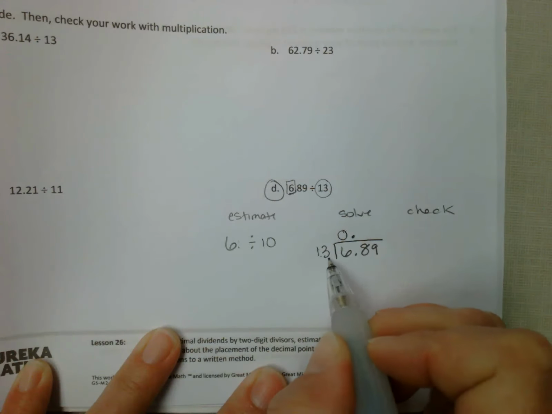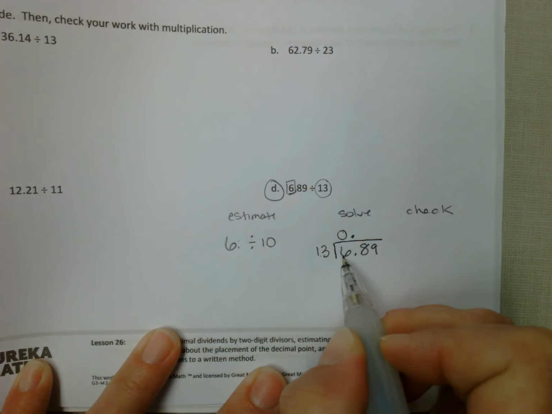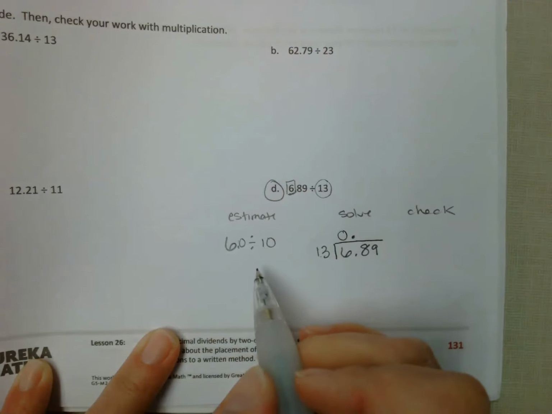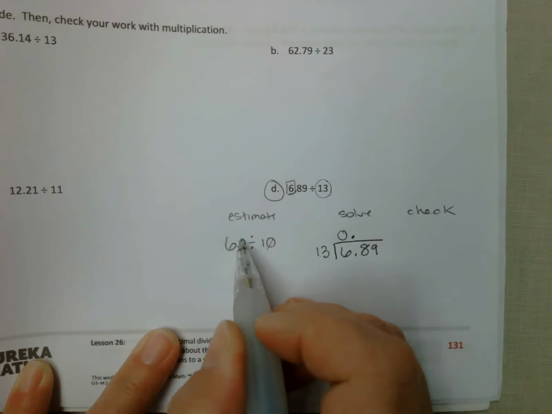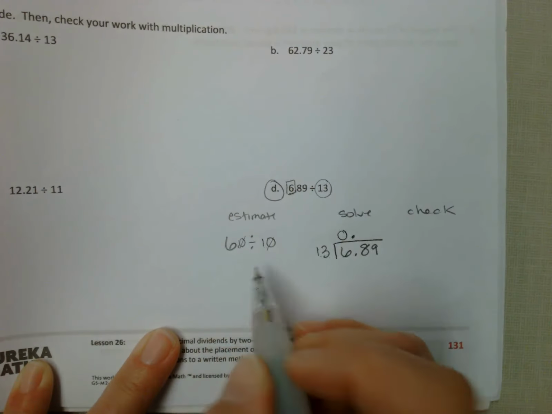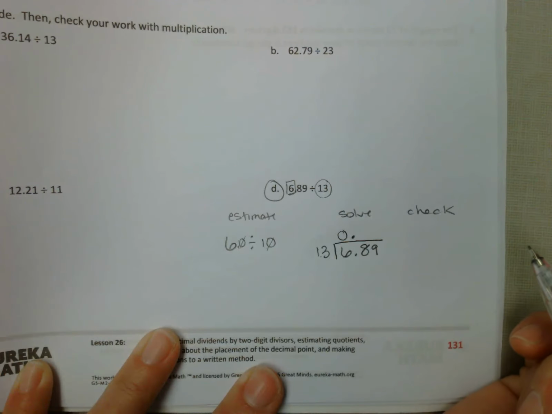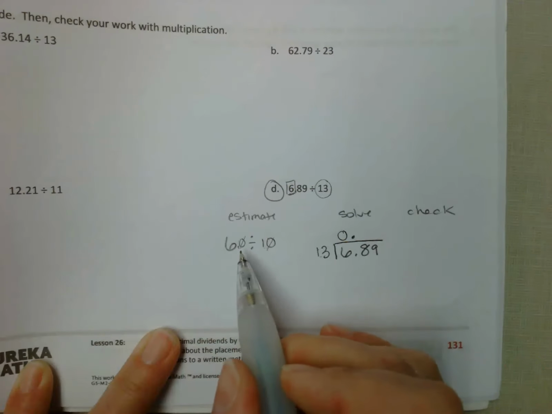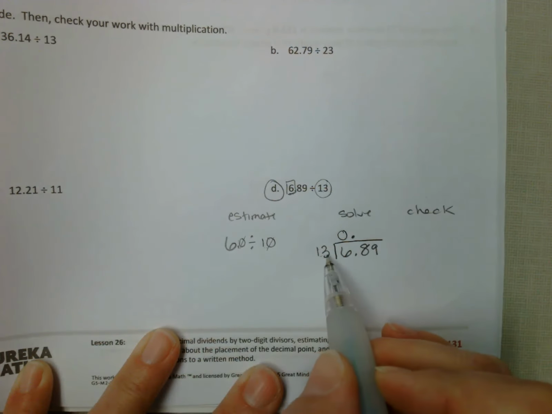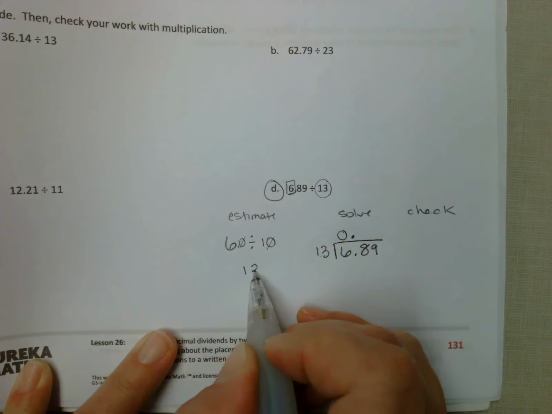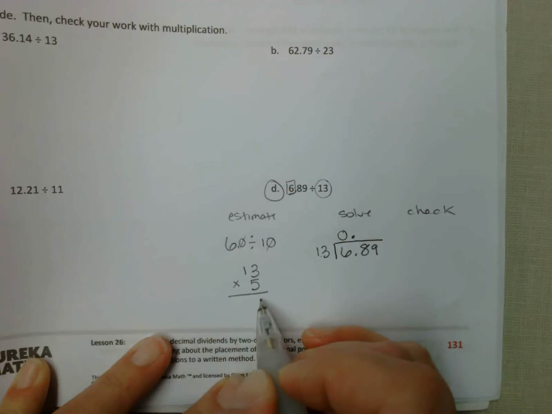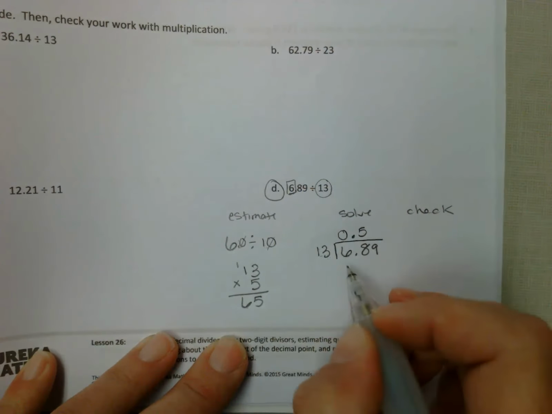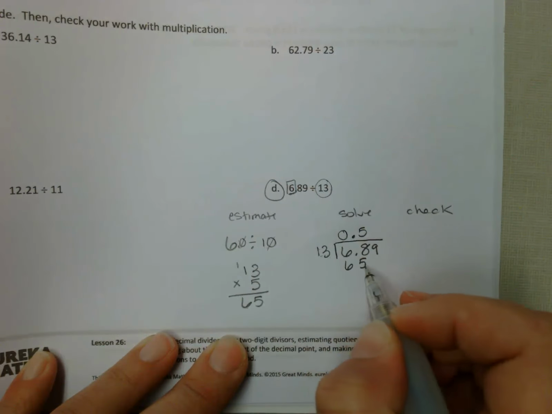How many times does 13 fit into 68? If we add that decimal and say tenths, well, we know that 10 fits into 60 6 times. So that gives me an idea about how many times 13 will fit. If 10 goes into 60 6 times, 13 is bigger than 10, so let's try 5. 13 times 5: 15, 6, 65. Oh, that looks good. So I'm going to put 5 here because 65 is close to 68.